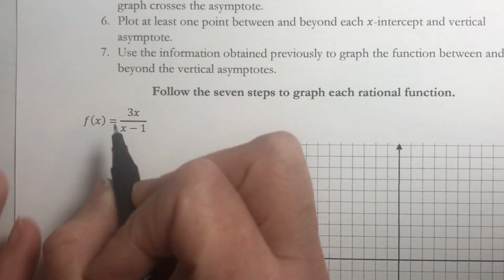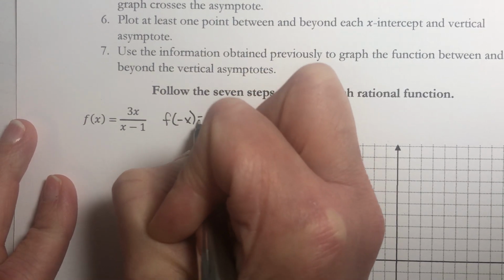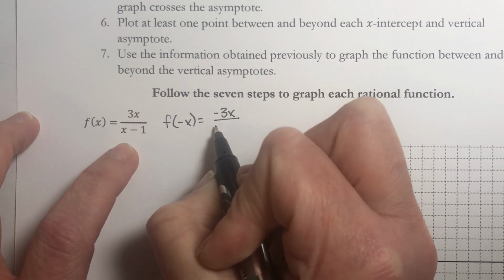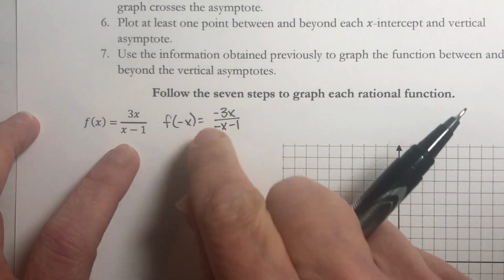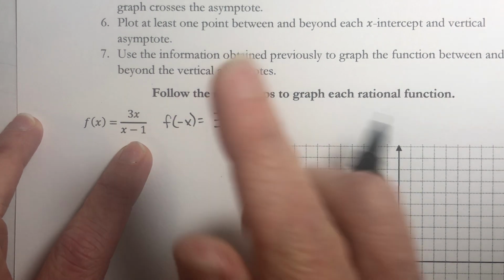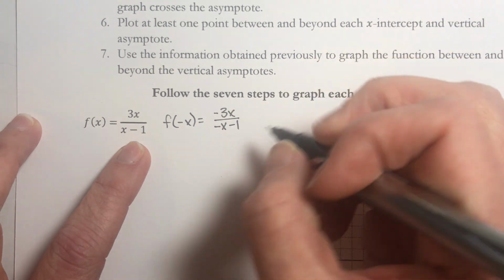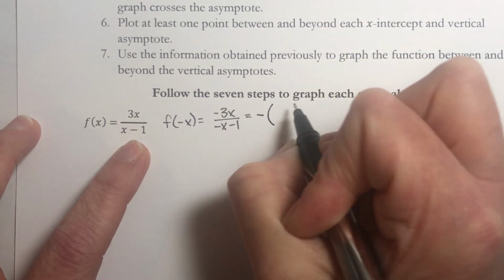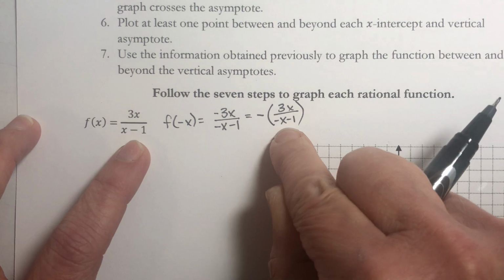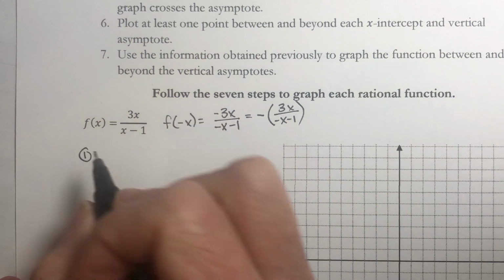All right? So we find f of negative x and see what we get. Well, that will give me negative 3x over negative x minus 1. Now, this is definitely not the same as this, so it's not even. So I'm going to take a negative off of this. And when you take a negative off of a fraction, it belongs to the top or the bottom, but not both. This is the same thing as negative 3x over negative x minus 1. And now you look at this and see if it's the same as this, and it's not. Okay? So the answer to part 1 is no symmetry.